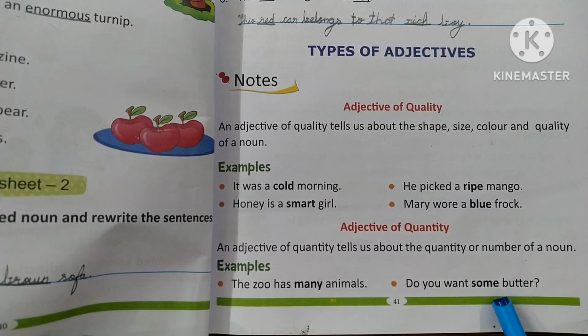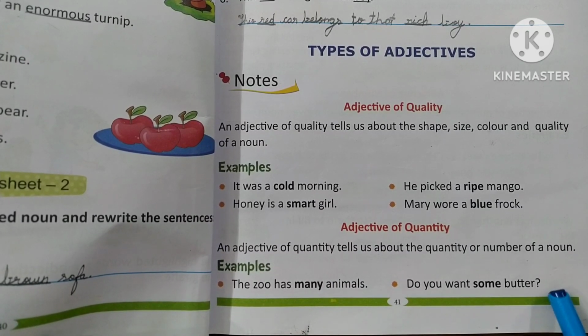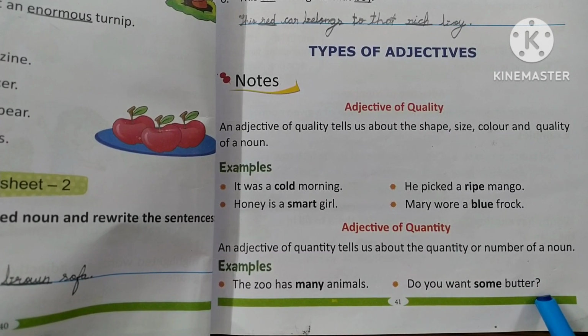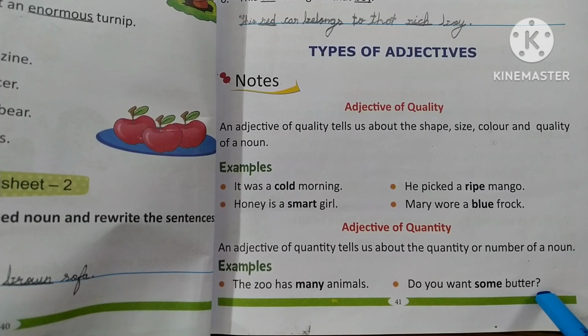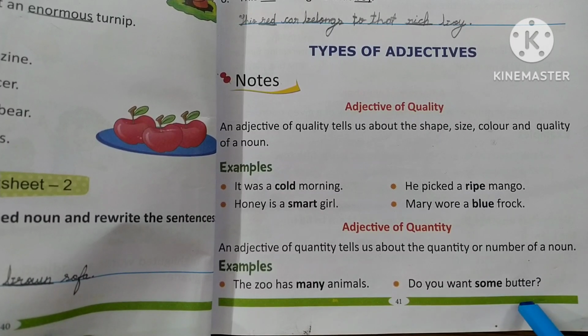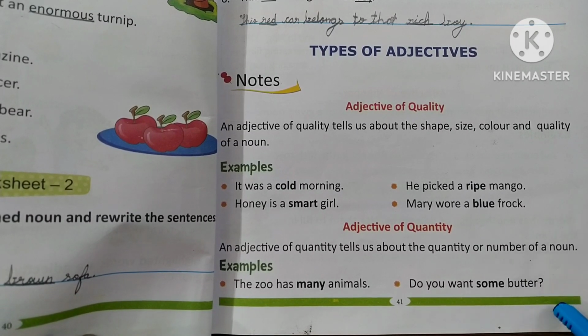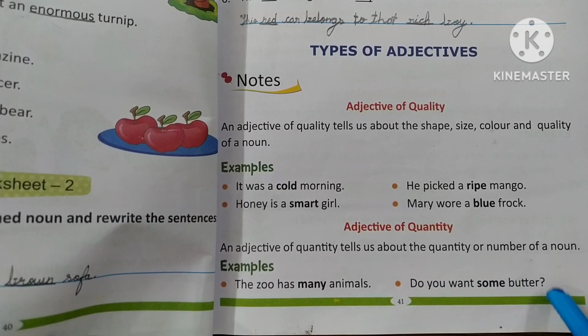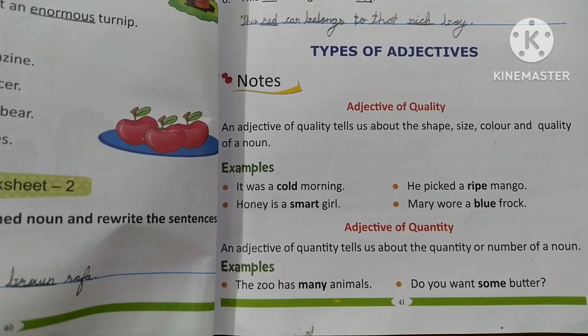Do you want some butter? Now, students, can you tell me what kind of sentence this is? There is a question mark at the end of the sentence. So, it is an interrogative sentence. What are interrogative sentences? Interrogate means to ask. From interrogate comes the word interrogative. Therefore, this is an interrogative sentence because there is a question mark and it is asking a question.